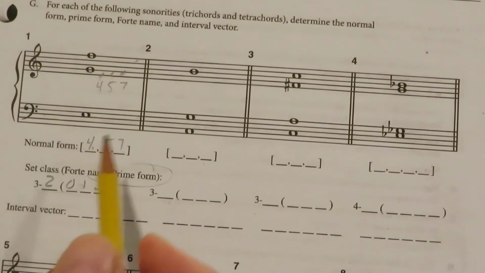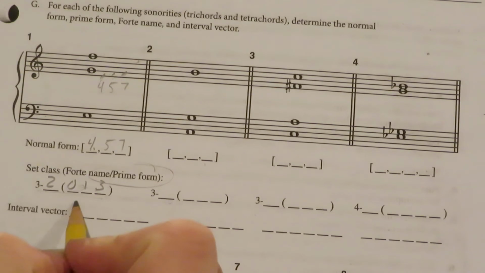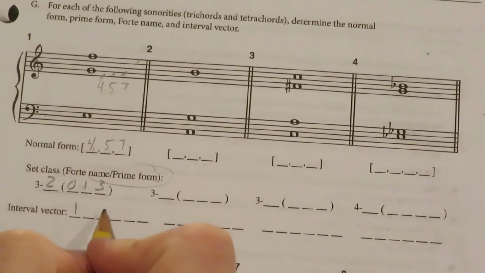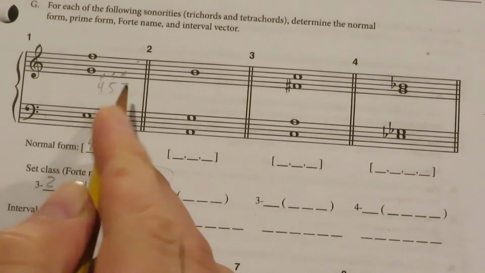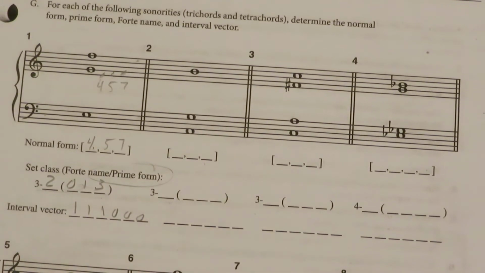Let's do the interval vector now. E to F, that's a minor second. E to G, that's a minor third. So this is a major second slot. This is a minor third slot. F to G is a major second. 1 1 1 0 0 0. Let's look at page 559. Number 3-2, prime form 0 1 3 has an interval vector of 1 1 1 0 0 0. Yes, we did that correctly. Good for us. Great. So you're going to have to do the rest of this.